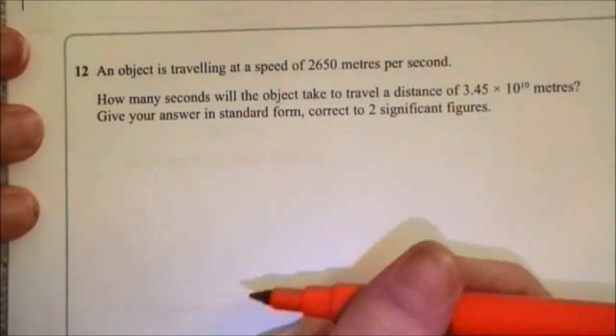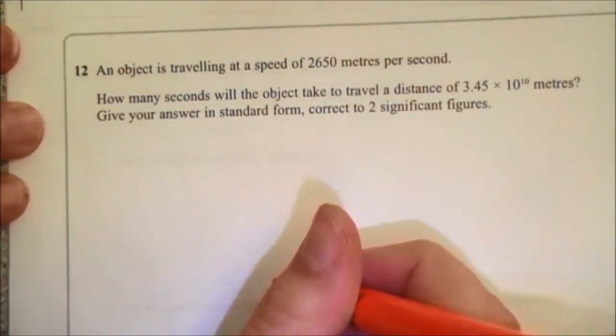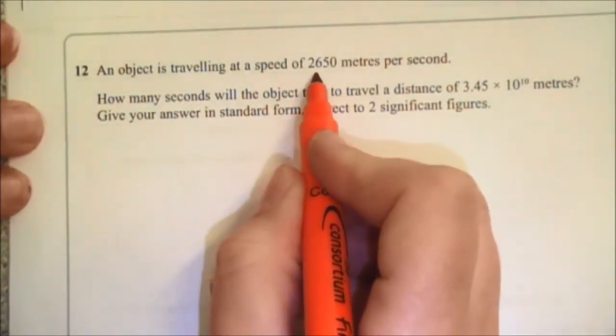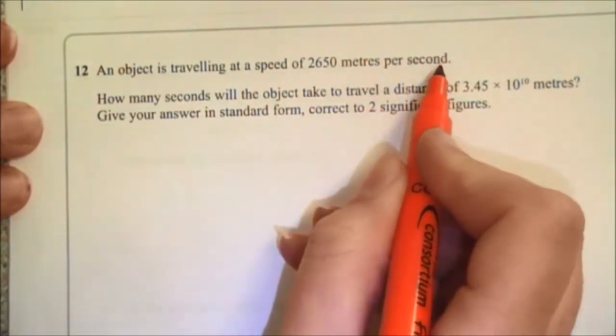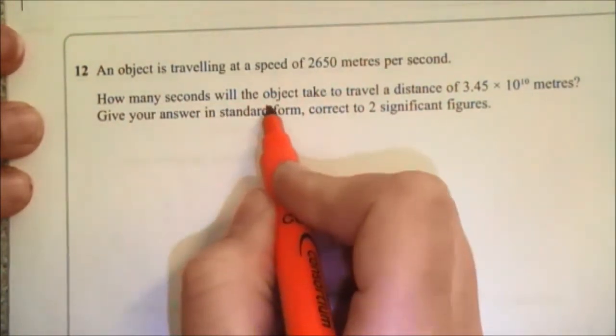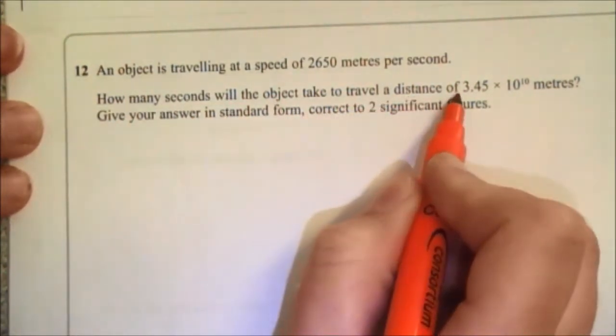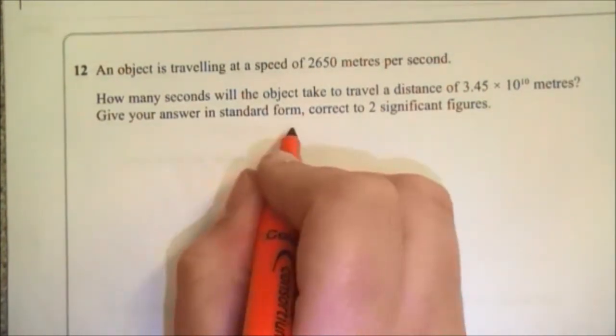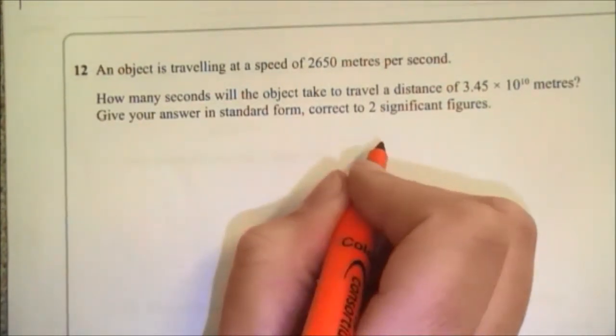Question 12 is a combination of distance, speed, time and standard form. So an object is travelling at a speed of 2,650 metres per second. How many seconds will the object take to travel a distance of 3.45 times 10 to the 10 metres? Give your answer in standard form, correct to 2 significant figures.